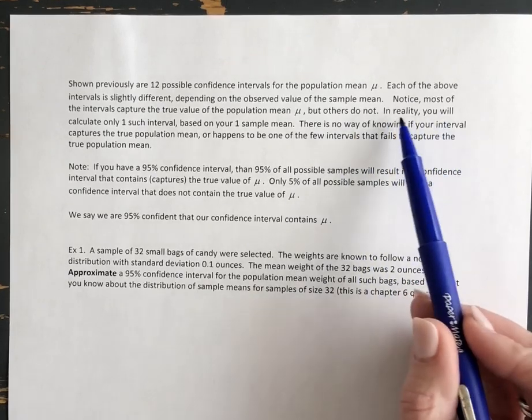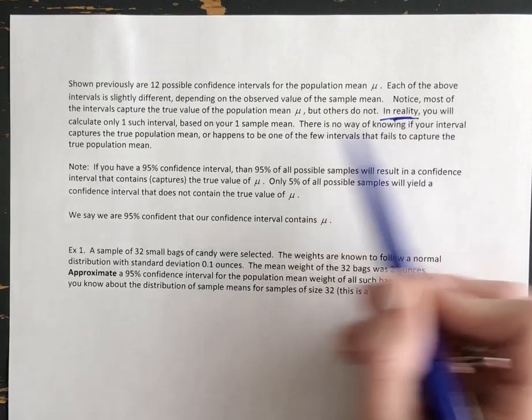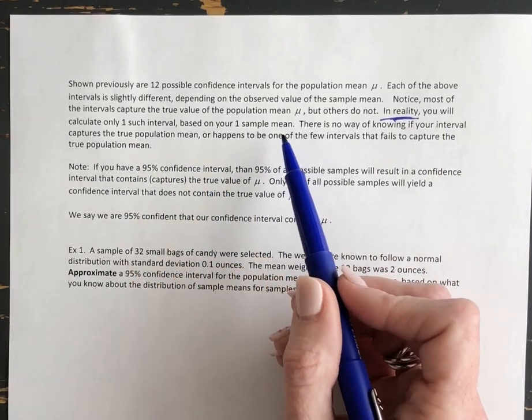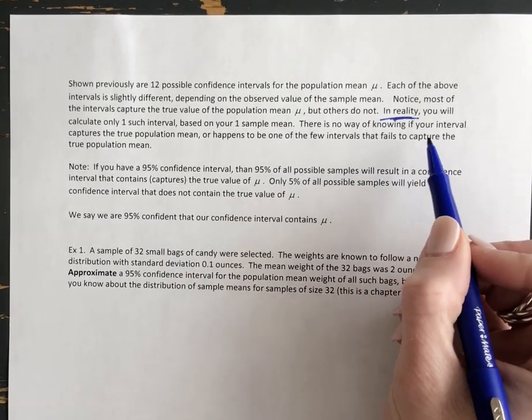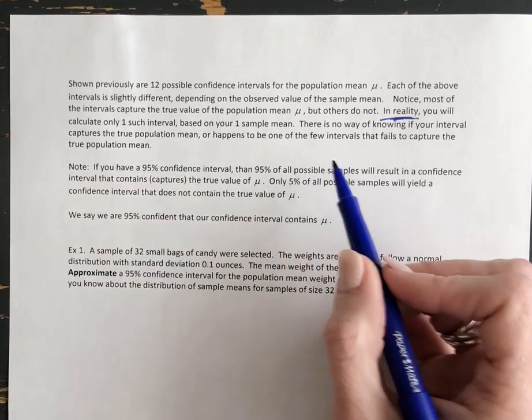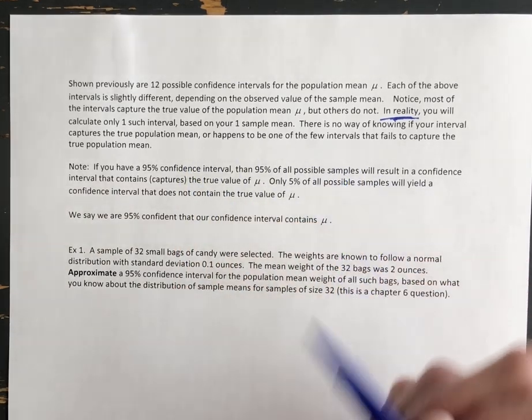And then here's some important information that says in reality, we're only going to create one interval based on our one sample mean from our sample data. And there's no way of knowing for certain if our interval is one of the ones that captures mu or happens to be one of the few that misses.